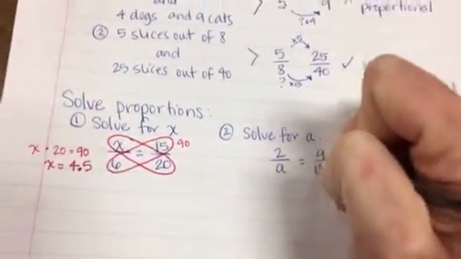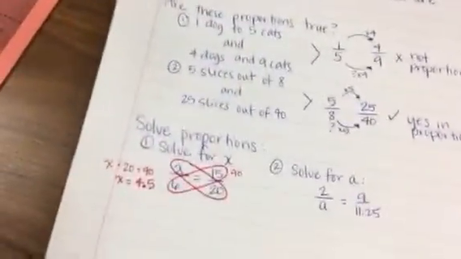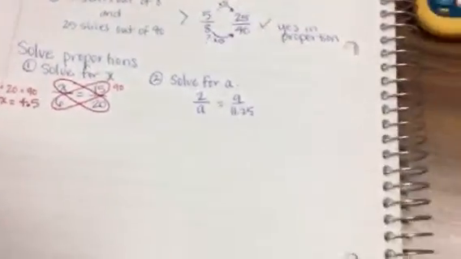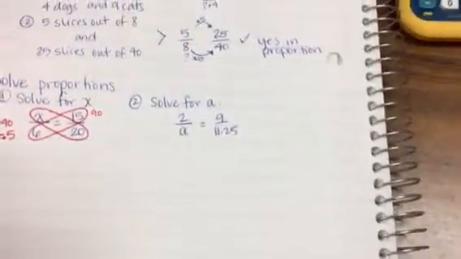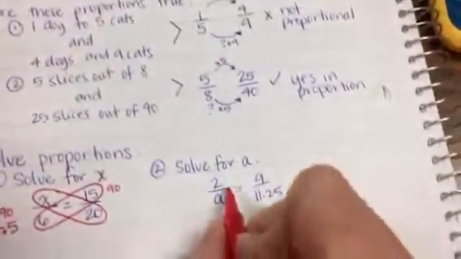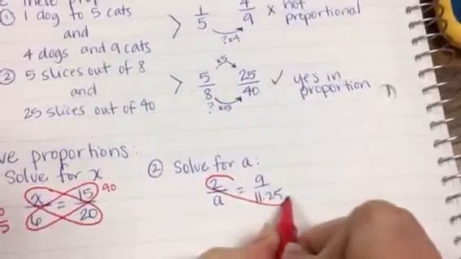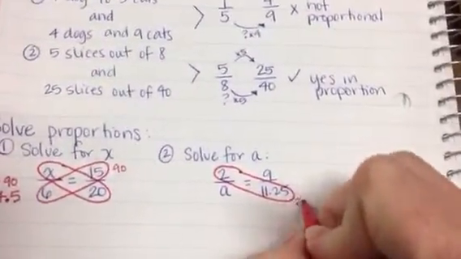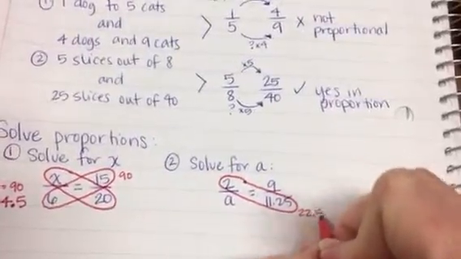2 over a equals 9 over 11.25. So this time we're going to cross multiply. We're going to do 2 times 11.25, which would be 22.5.